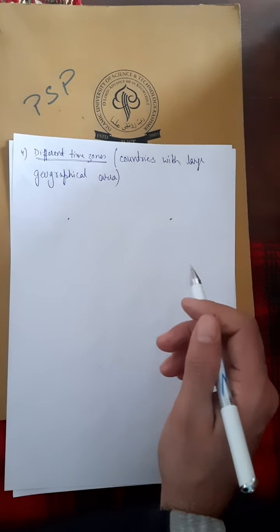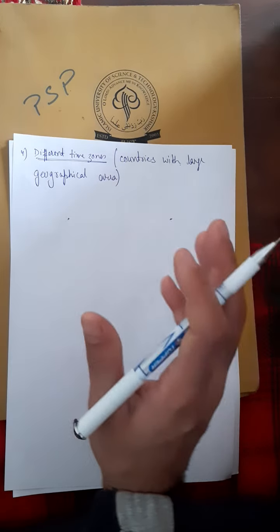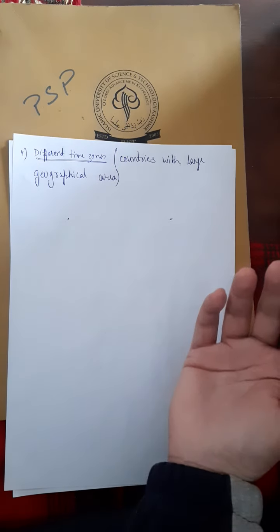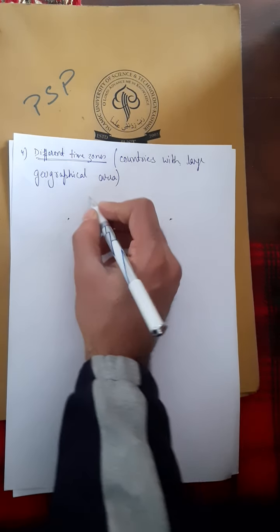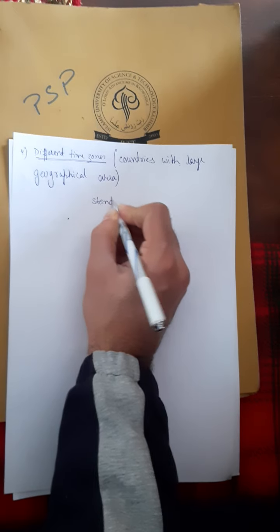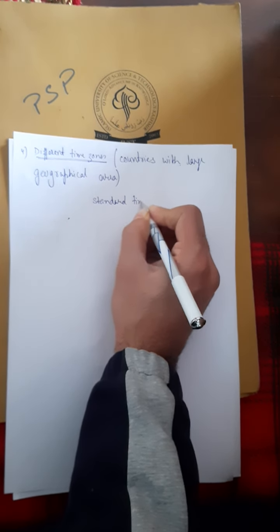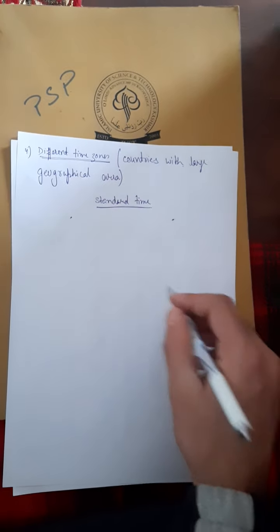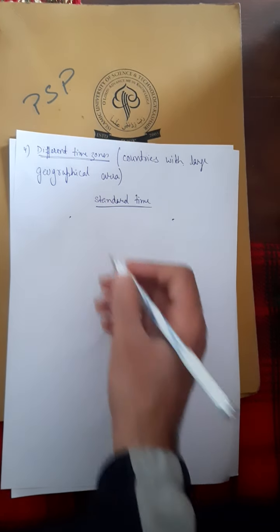So you see, because of this huge area, there is a time gap of 2 hours. But still, since we are following the standard time, the time across the whole country is the same. Suppose we are talking about 7 a.m. in Gujarat.